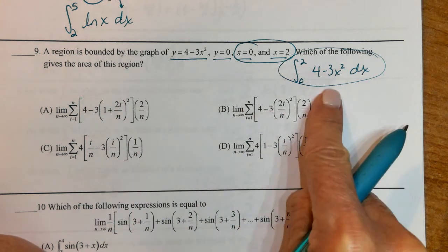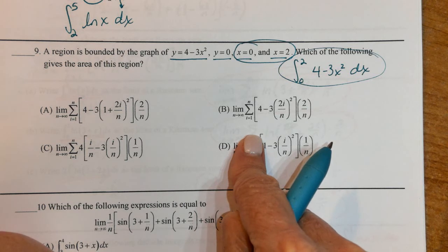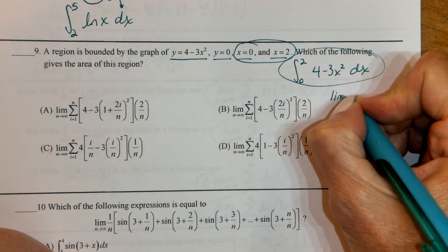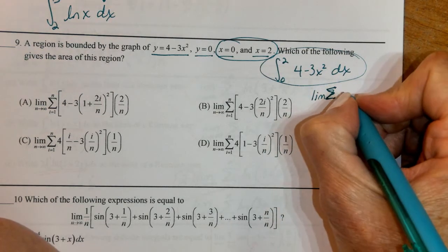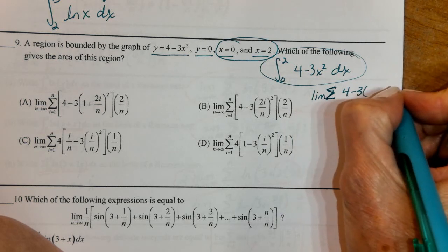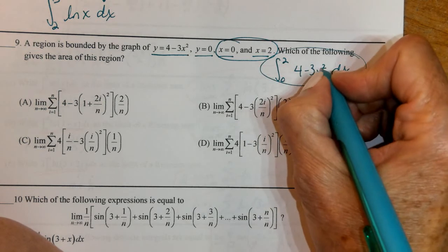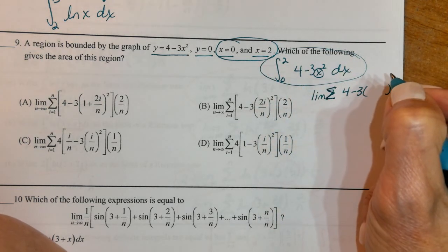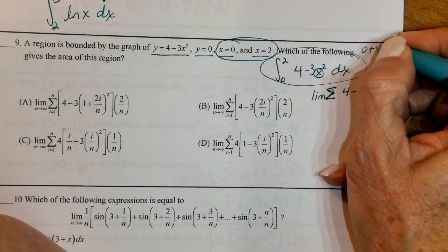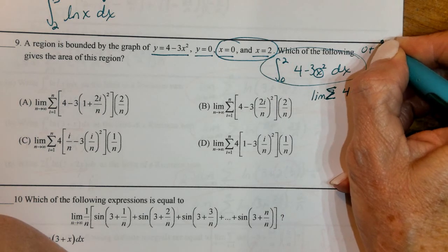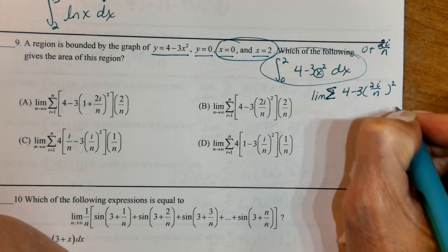Now I just want to write this integral as a limit. So in my mind, I do my limit, my lim sum of 4 minus 3 times something squared. I'm going to put the appropriate thing in for x. So in place of x, I'm starting at 0 and I'm adding 2, so this would be 2i over n.